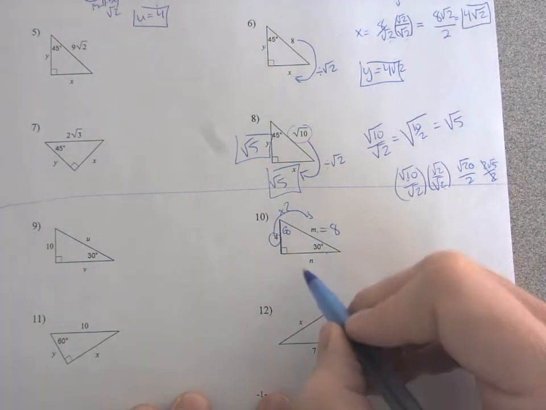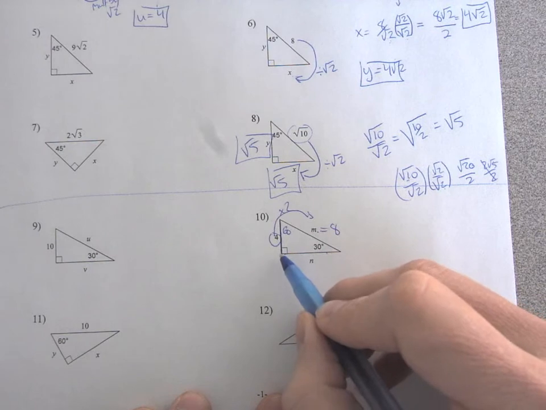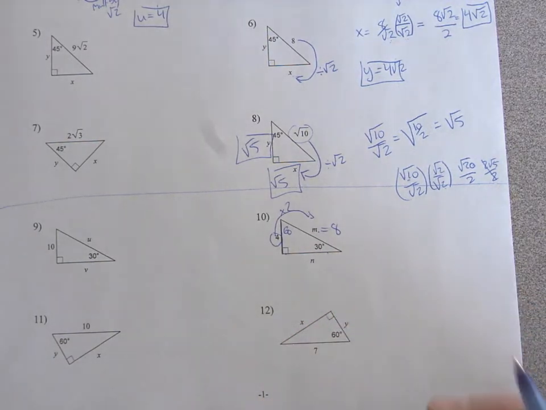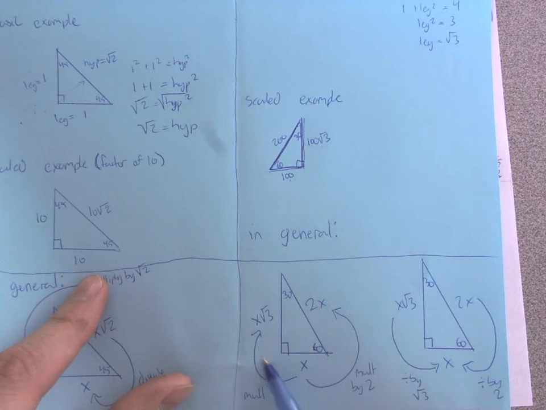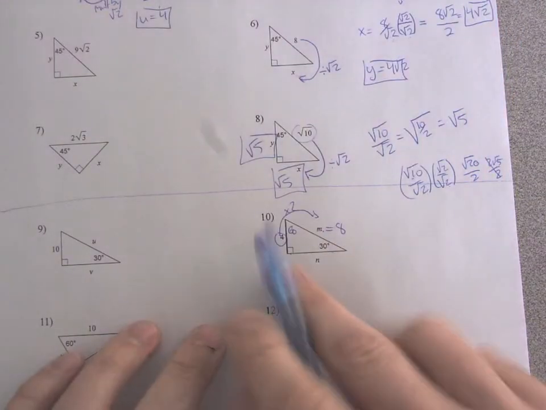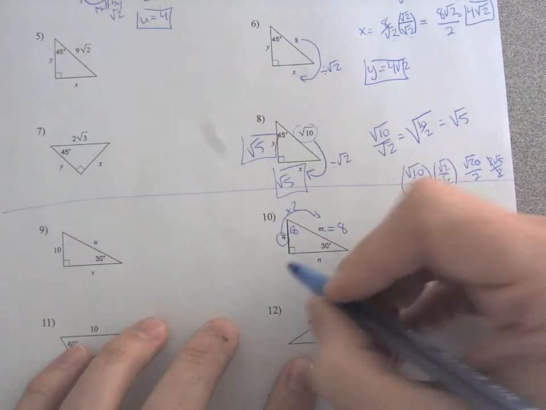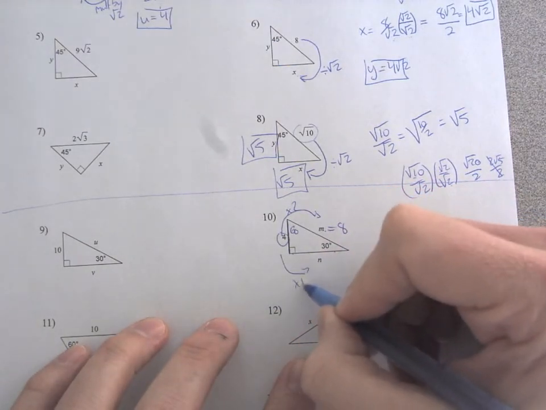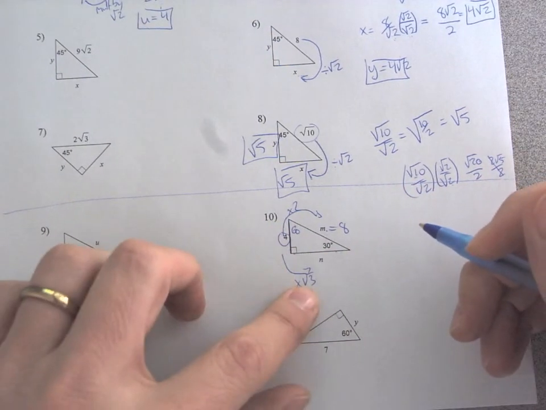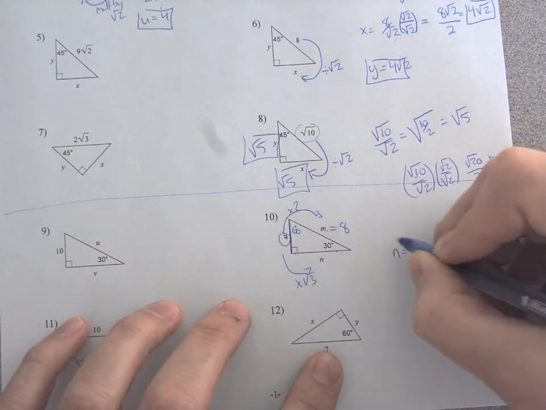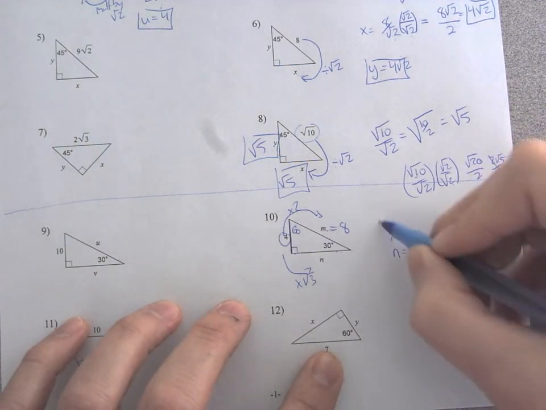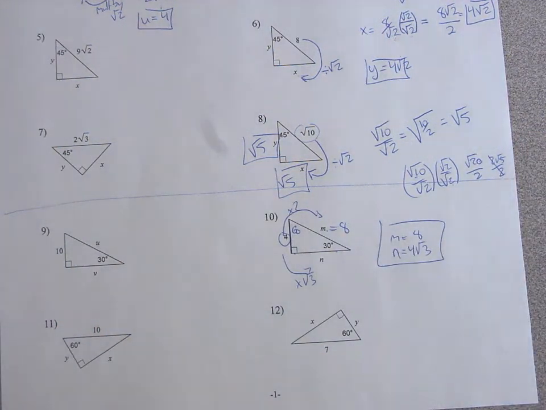Okay? If I want the longer leg from the shorter leg, I multiply by root 3. So again, taking a look at this, right? Short leg to long leg, I have to multiply by root 3. It's in a different position. That's okay. It's on its side. But I'm going to multiply by root 3. So this is 4 times root 3. So n equals 4 root 3. m equals 8. There's your missing sides.